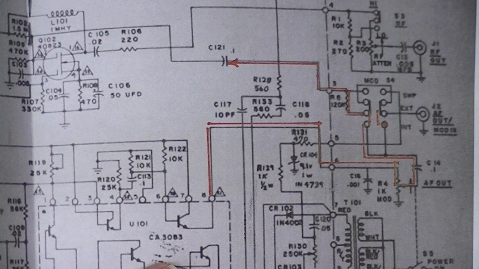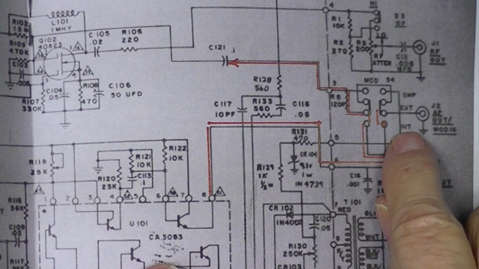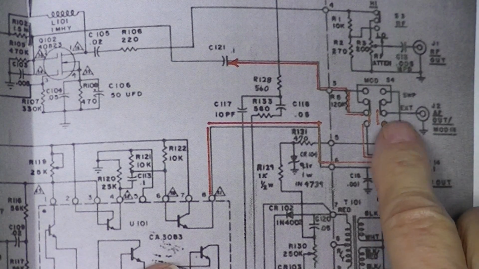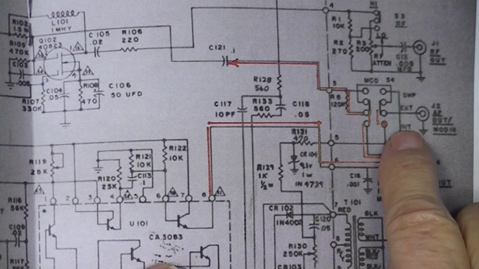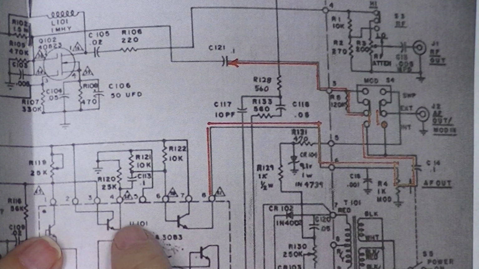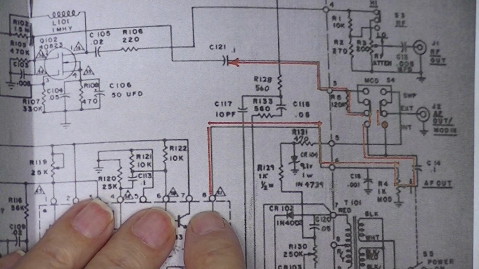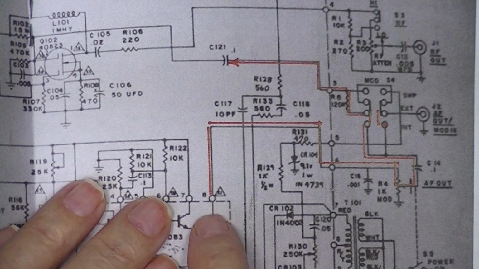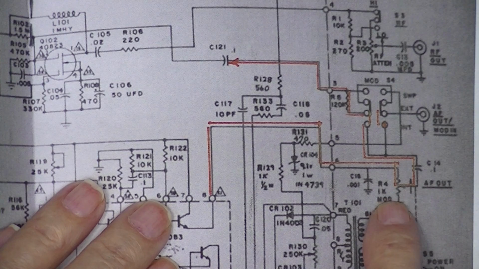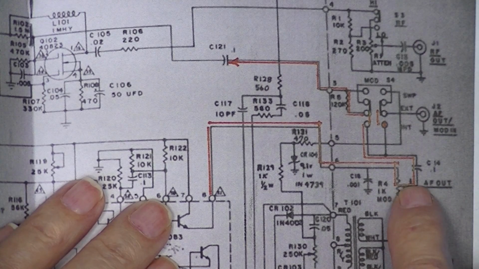Let's review how the internal, that's when the switch is set down here. This is the modulation switch, internal, external, sweep. Let's pretend it's set to internal. Where does the modulation come from? Well, these 2 transistors work together to form a 600 hertz nominal sine wave oscillator. The output from this oscillator travels up here, down here, and is applied across a potentiometer. Some amount of this 600 hertz signal is transferred up here.